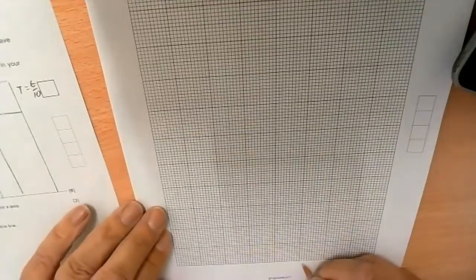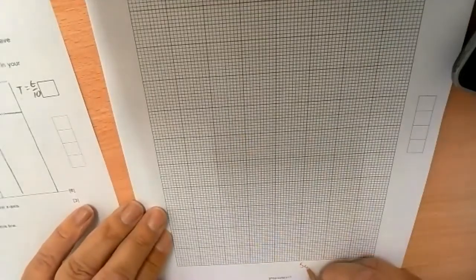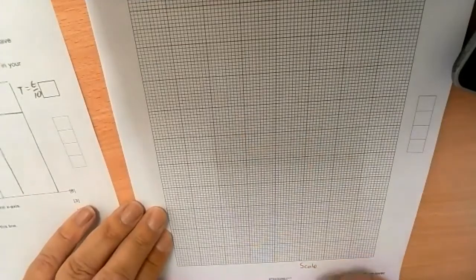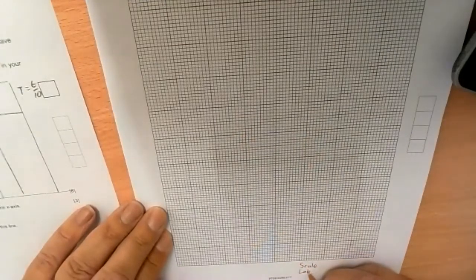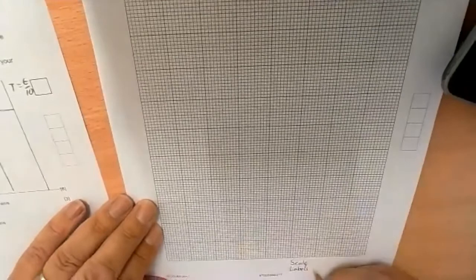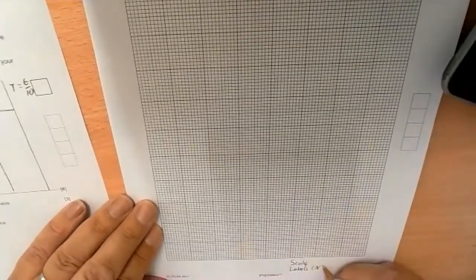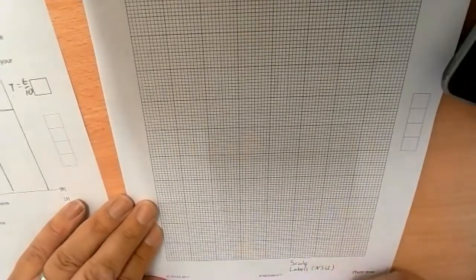Remember, you get a mark here for your scale, your labels. Remember, it's going to be name, symbol, unit.